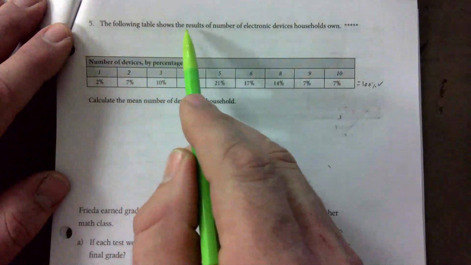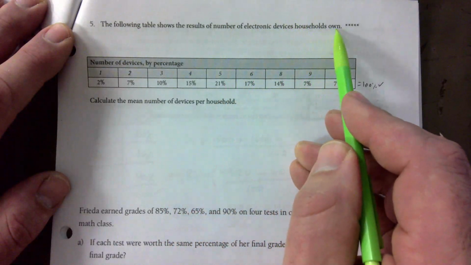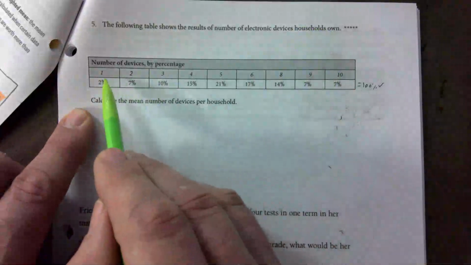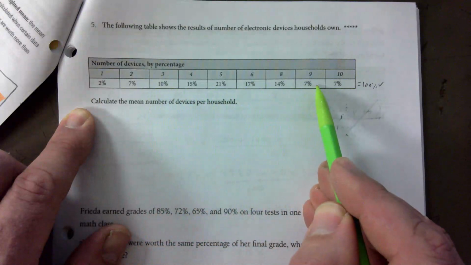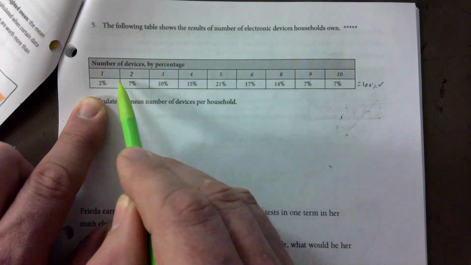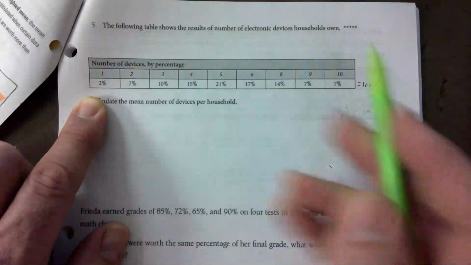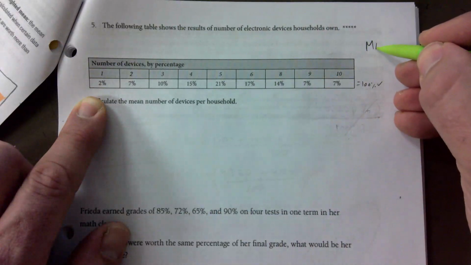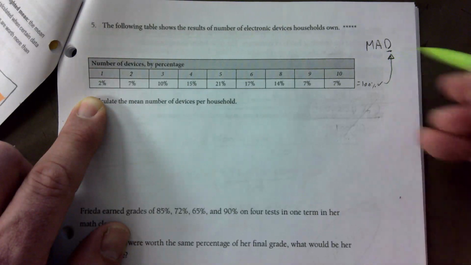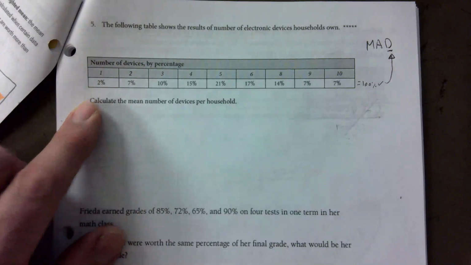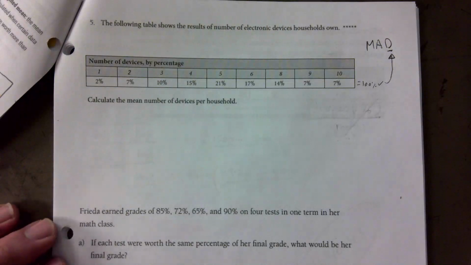Okay, the following table shows the results of the number of electronic devices households own. So you've got number of devices and percentages. And remember, I told you when there are percentages, you want to check to see if it adds up to 100, and it does. So that means that when you perform MAD, when it comes to the division part, you're going to divide by 100. That's what that means. So the D is taken care of. You're not going to have to guess which one you're going to use.